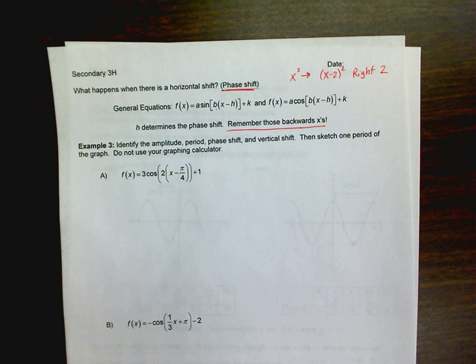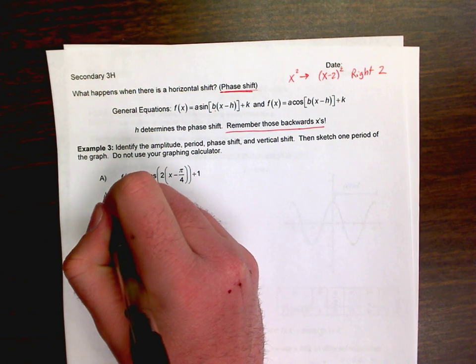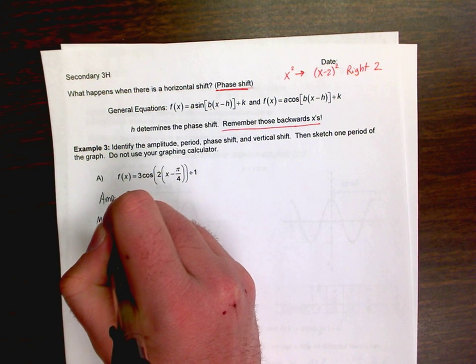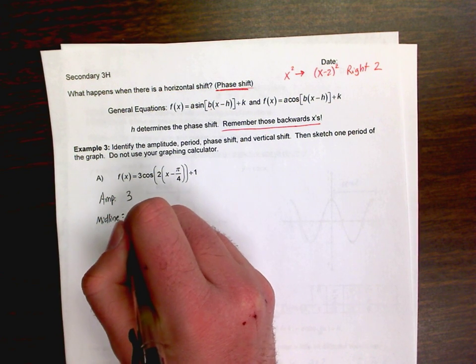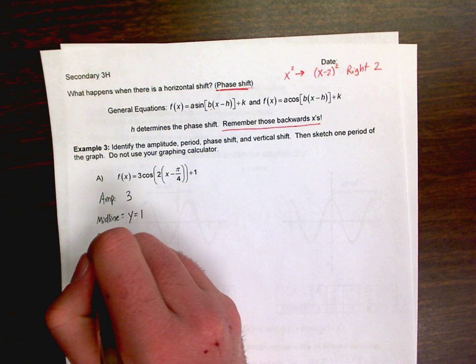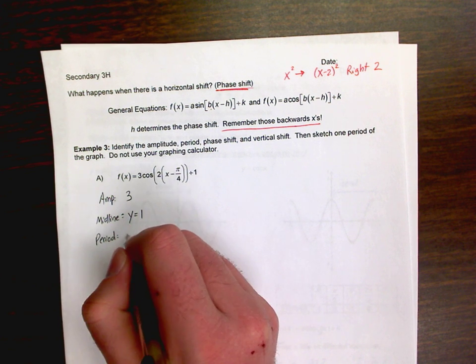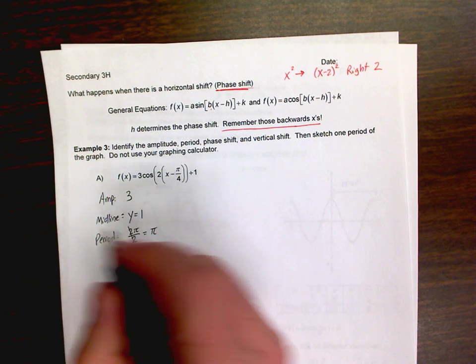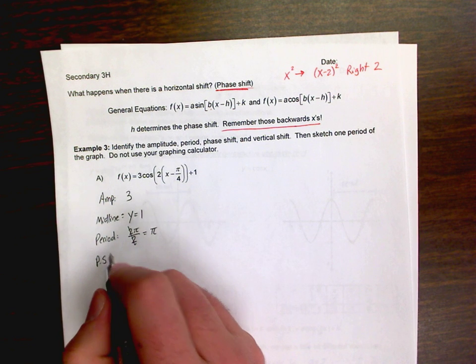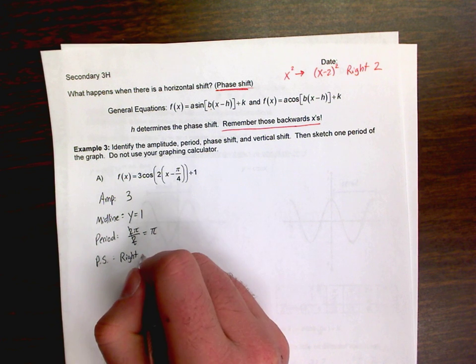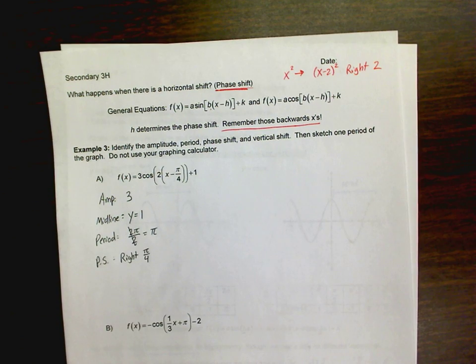So, amplitude 3. Okay, midline, it's up 1. Midline, y equals 1. The b value is nice and separated already for us. So for the period, I'm going to get 2 pi divided by 2. Cancel those out, so the period is pi. The phase shift, which I just write ps, is going to be to the right pi over 4. It's important to put a direction. If you just put pi over 4, you're going to miss some points because I don't know if that's right or left. And there was no reflection.